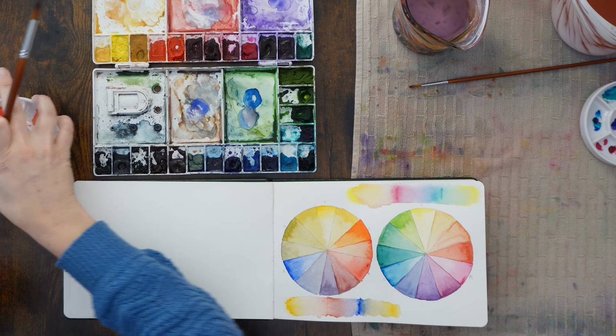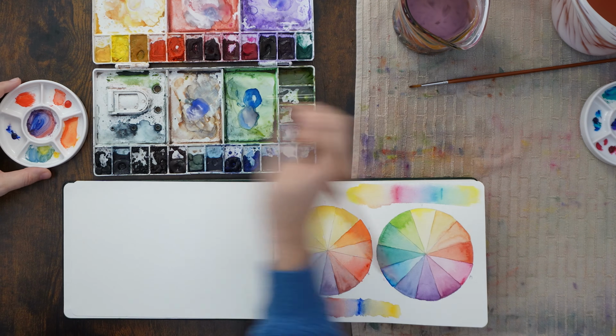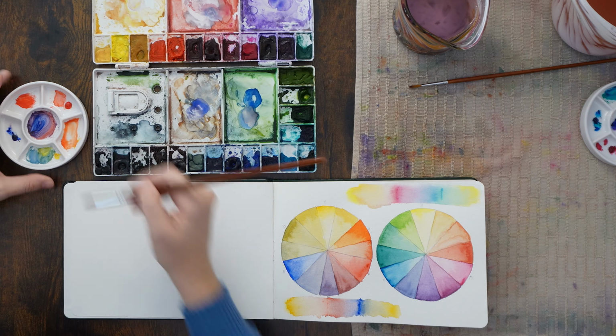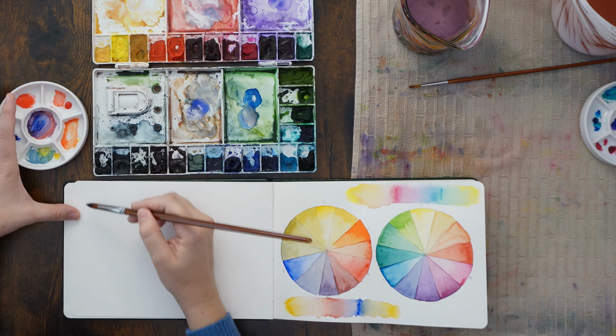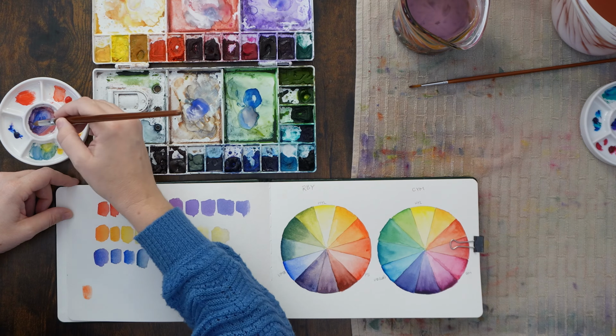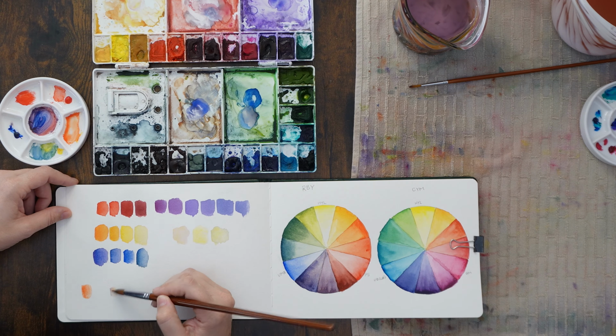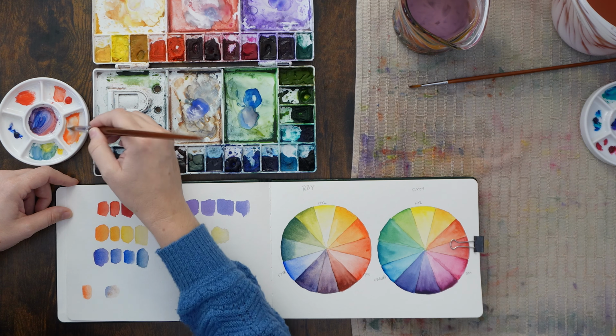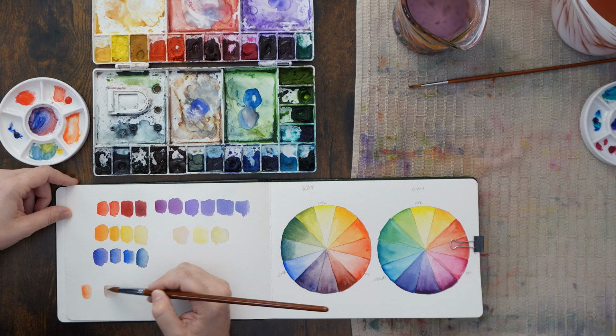So I'm gonna take these colors real quick, and I'm just gonna put some orange here. I'm doing it right here. I'm gonna put some orange, and I'm gonna put some blue, okay? And this is orange and blue mixed, because I had orange on my paintbrush still, so I'm just gonna mix those instead.